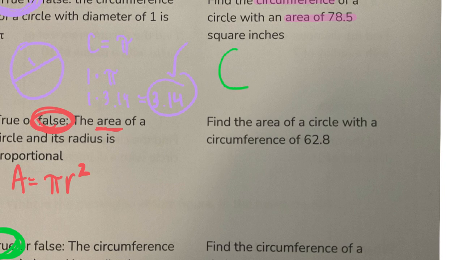To find the circumference, we need to know the diameter and then we multiply the diameter by pi. The problem is they don't give us the diameter. They don't even give us the radius. They give us the area. So we're going to back construct the radius given the area.